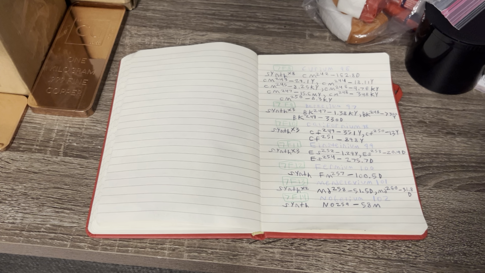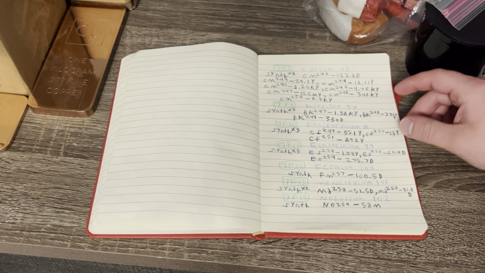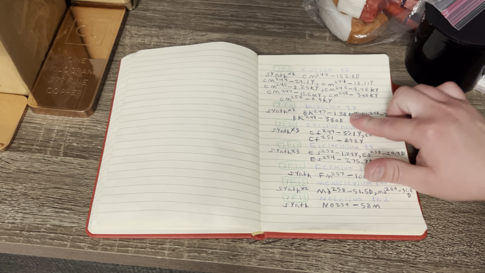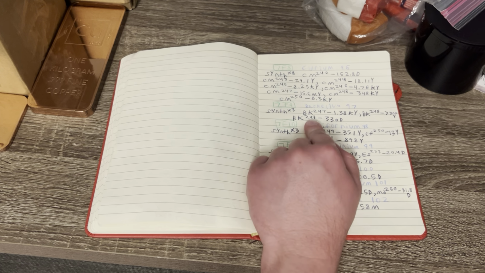Berkelium-247, 1.38 thousand years. We got Berkelium-248, more than 300 years. Thanks for that. But it could be 500 and it would still be valid, it's not very specific. Berkelium-249, 330 days. This is the one that I got here from the neutron capture. Well, would you not have this one, though? Wait.